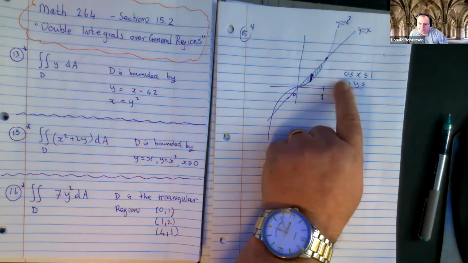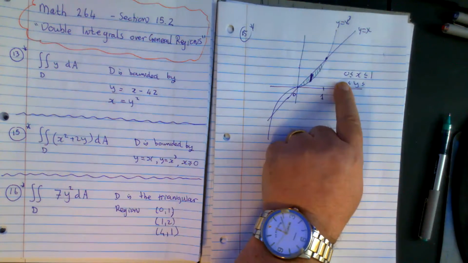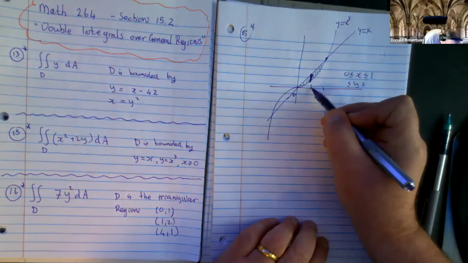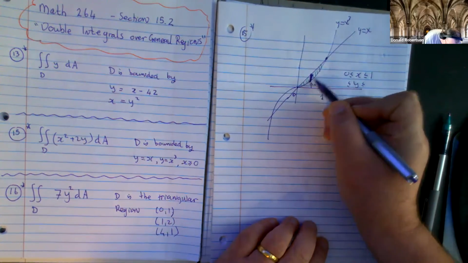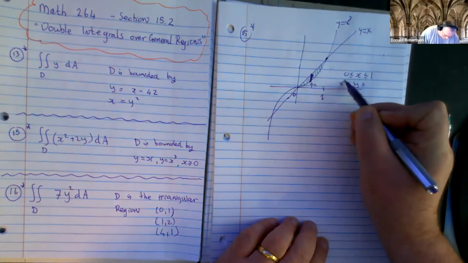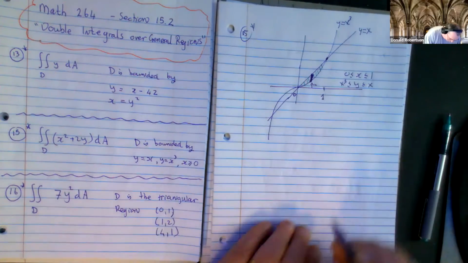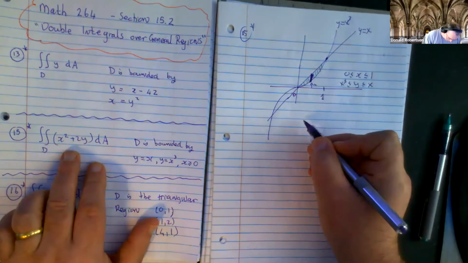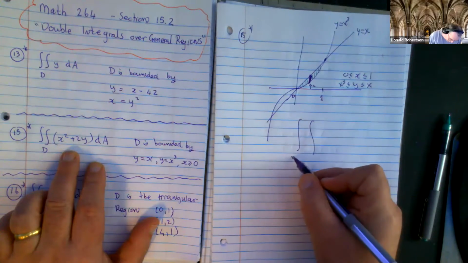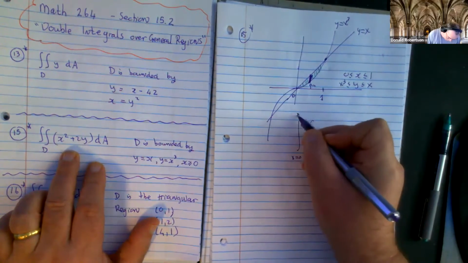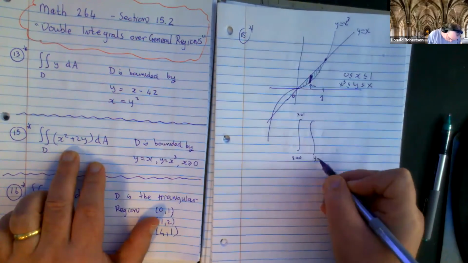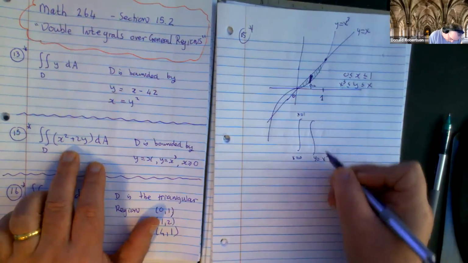What goes here? X cubed. Right. Isn't it the low one? And the low one is a curve. So it's x cubed on this side, x on that side. So our integral is going to be from x equals 0 to 1, from y equals x cubed, the bottom, to y equals x, the top.